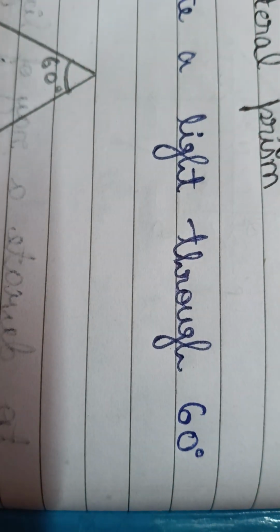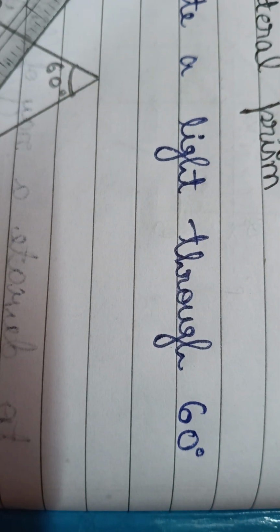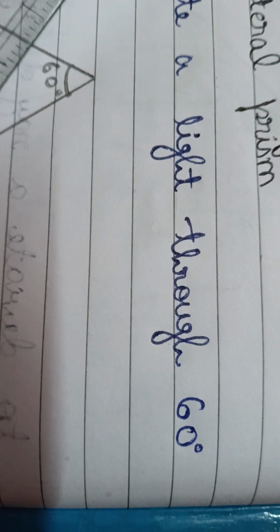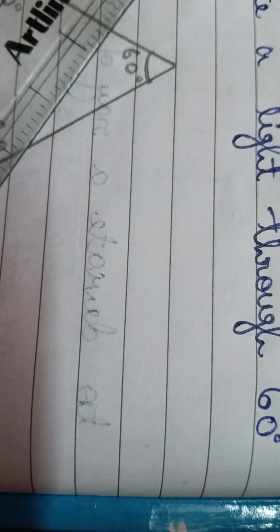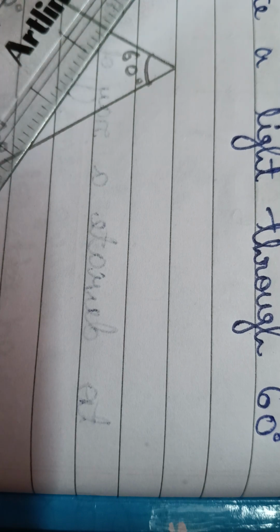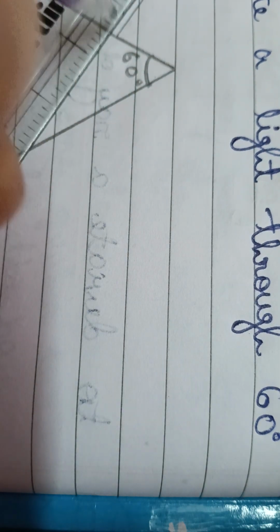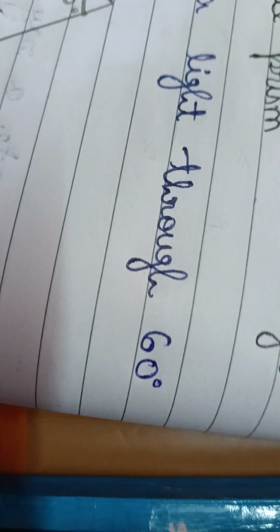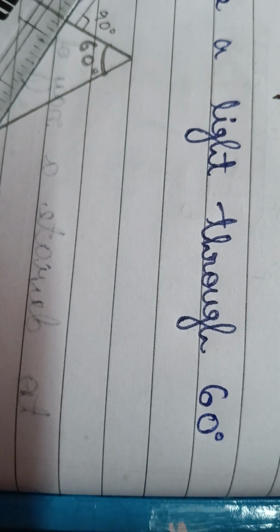Now we direct an incident ray from this way. This is the incident ray. It strikes the surface at an angle of 90 degree, and so it passes undeviated this way.